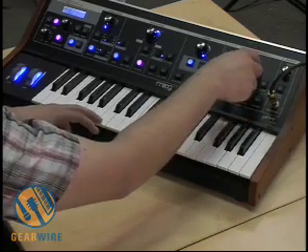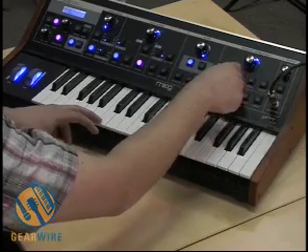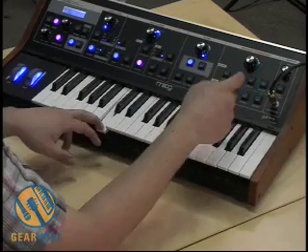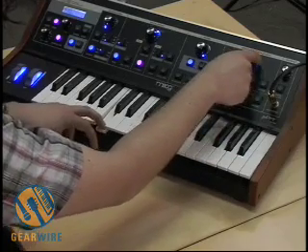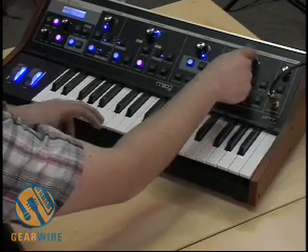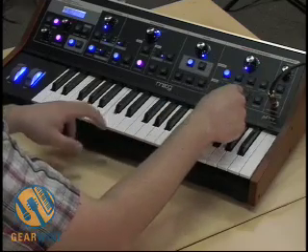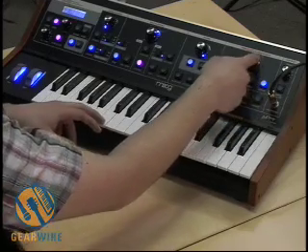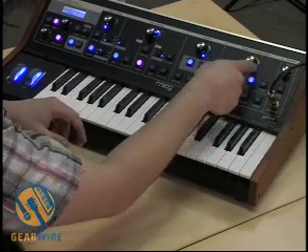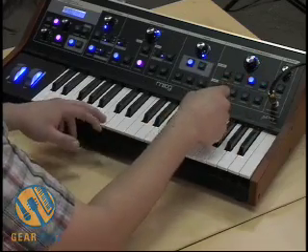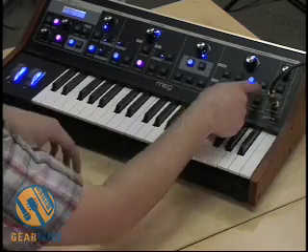Sustain is set about halfway up. If we turn this up, we'll hear more of a swell into it. I'll turn that attack back all the way up. And then we can also add some tail on there with the release. Sustain a little bit as well. All right.